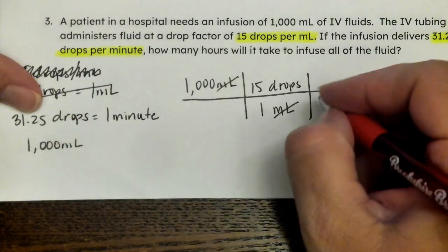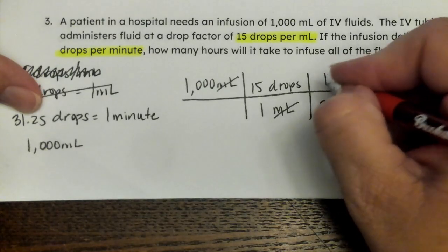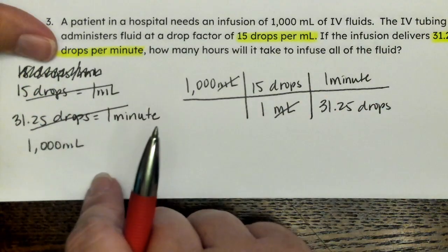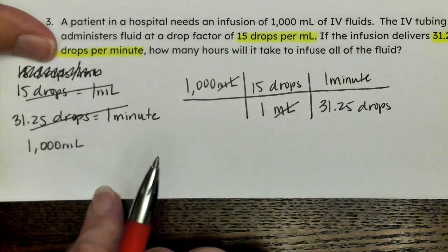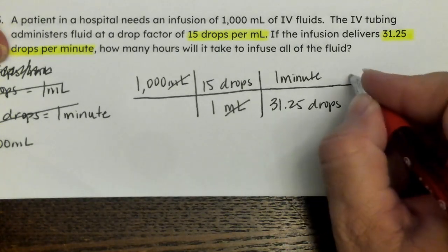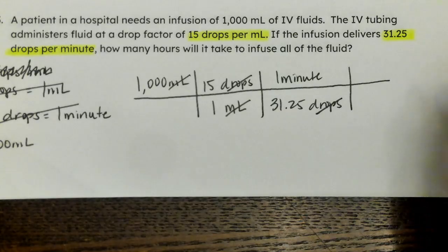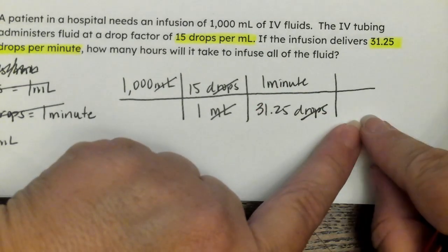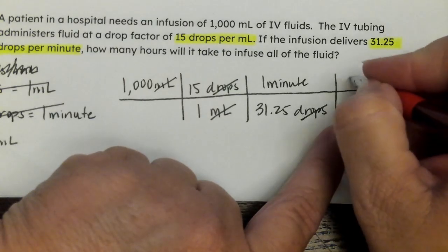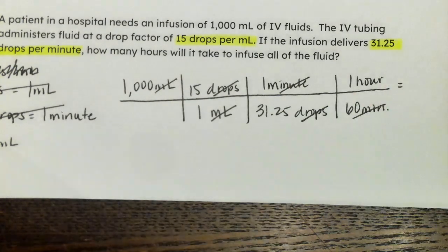So next one, we need to use these drops on the bottom. So I'm going to use what's next to it. 31.25 drops for every 1 minute. Now, this question asked us how many hours will it take? And they didn't give us a conversion factor but that's one of those things that we know, hopefully, on our own, how to convert minutes to hours. So drops is going to go away. And then now you have to figure out how many minutes I'm going to put on the bottom per hour. Hopefully you know by now that there are 60 minutes for every 1 hour. So minutes will cancel. And then we can solve the problem.